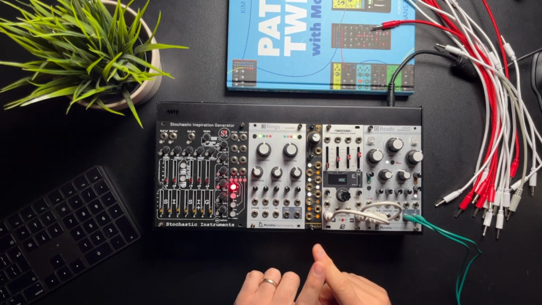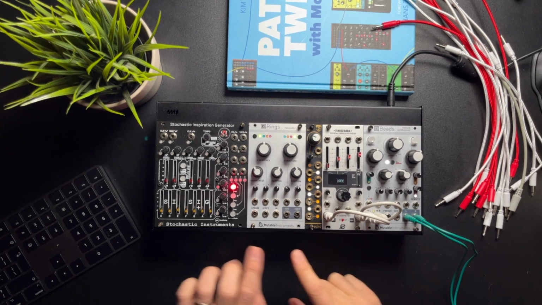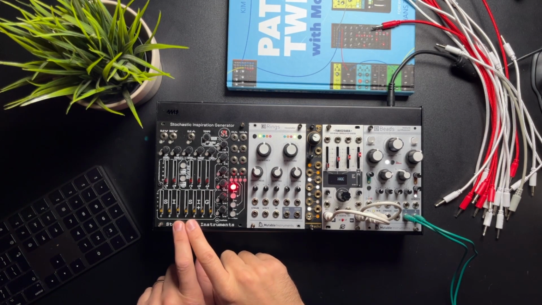As the manual says, SIG leverages tonal harmony by exploiting the statistical hierarchy of pitches, which of course also means that you can break the rules and do something that Schoenberg would be proud of. And the way it does that is by assigning probability to each pitch.